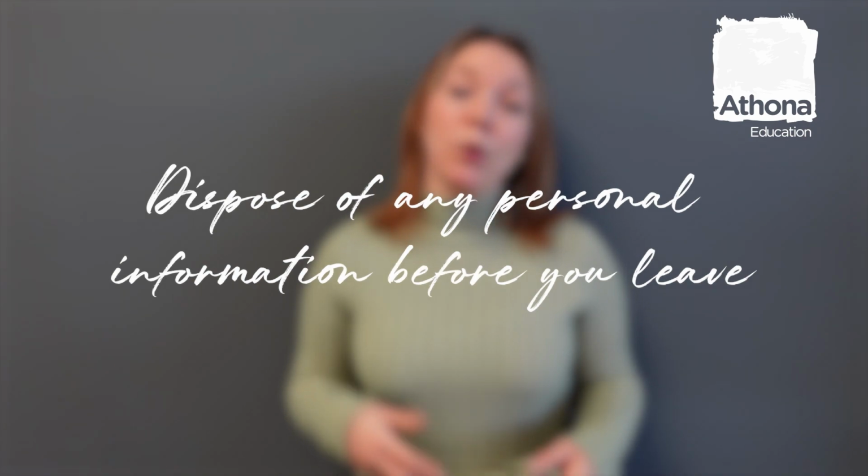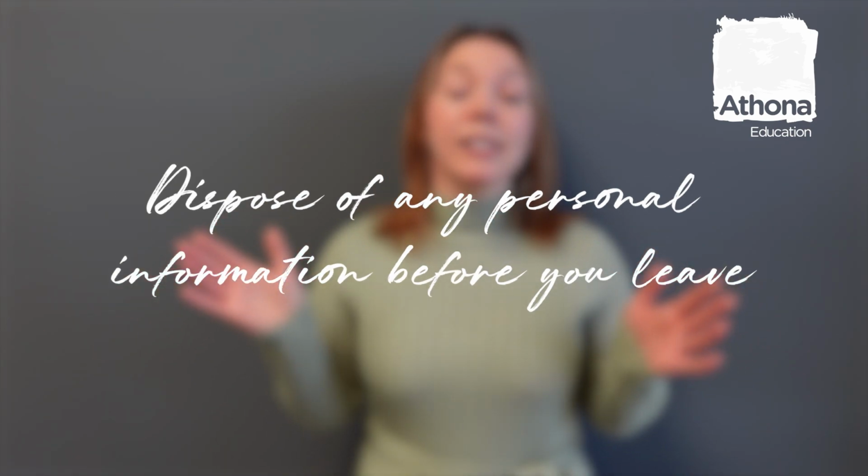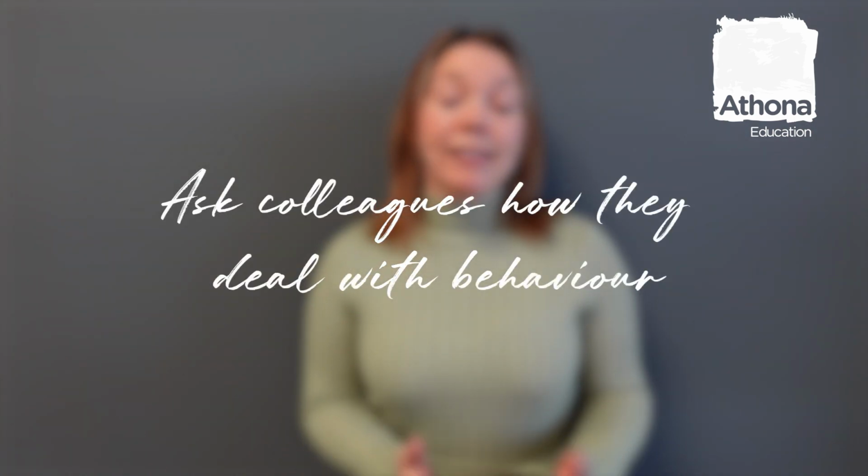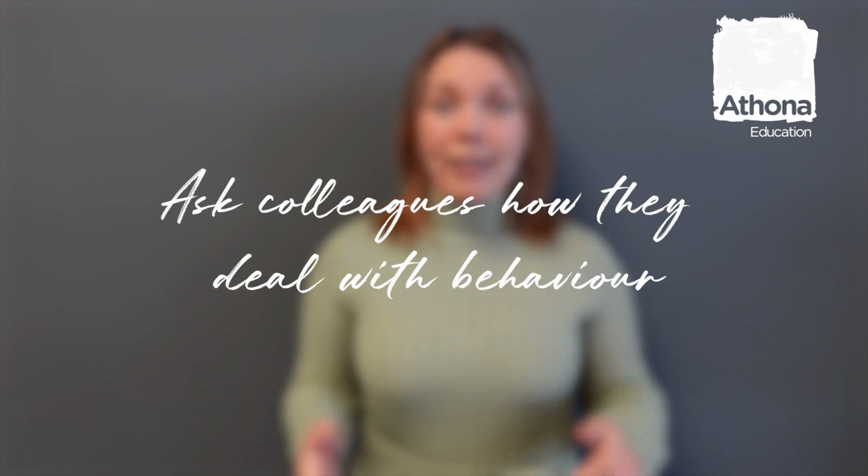Some of my supply colleagues suggested to draw the layout of the table and write the names as you read them out on the register, so you can refer back to it. Remember to dispose of personal details safely and securely at the site before you leave. Set your standards within the first 5 minutes that you're there with the children. Remain clear, confident and sure of the behaviour you want. Remember to ask colleagues how they tackle behaviour right at the start of the day.